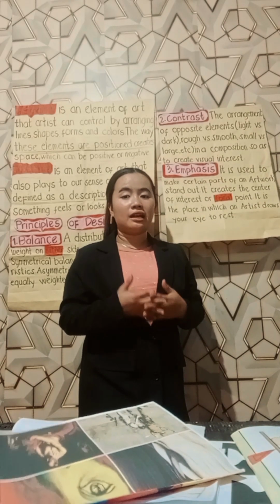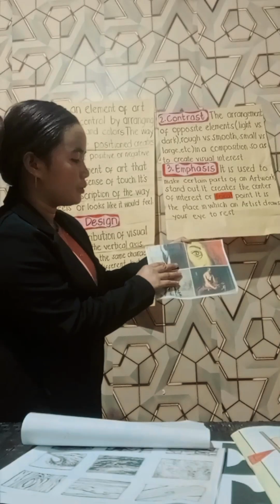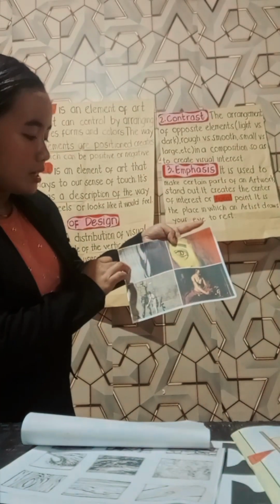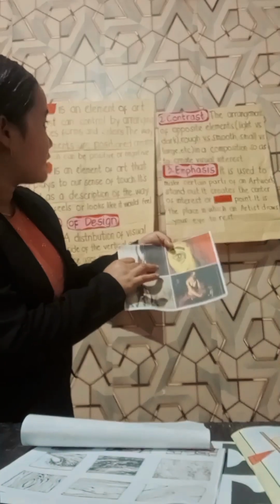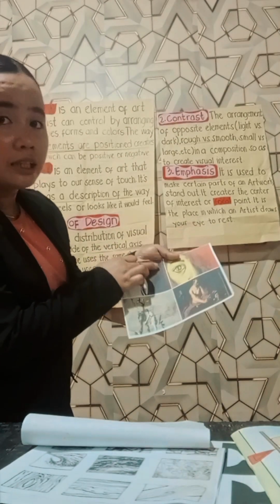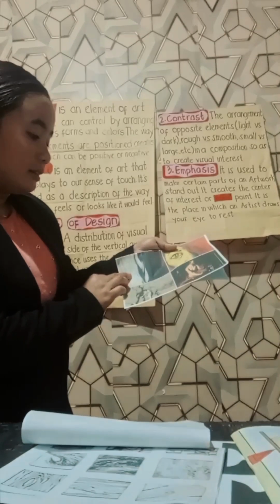For the viewer to look at. So for example, I have here an example in the artwork. This part is a contrast, light versus dark. This part is the dark and this part is the light.